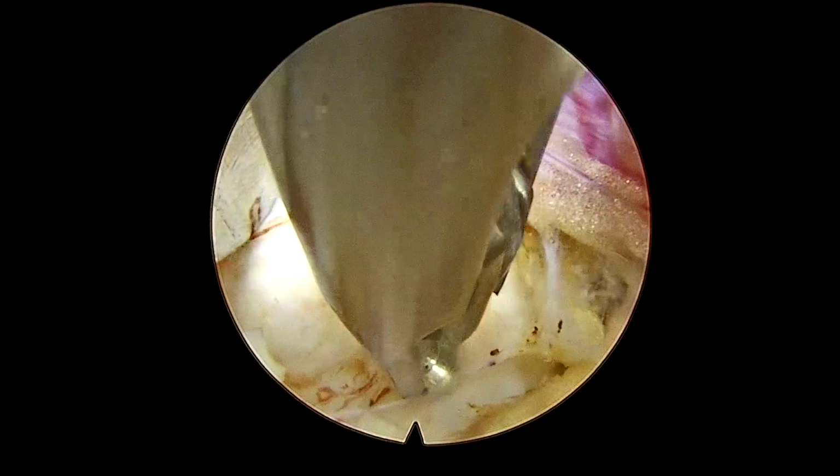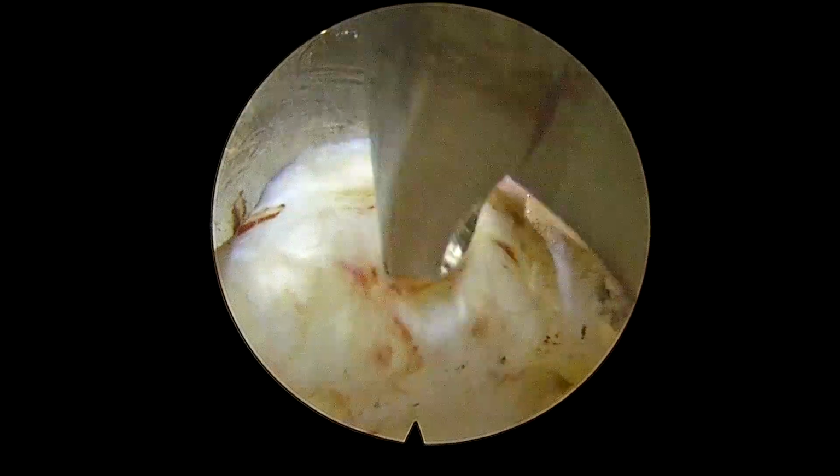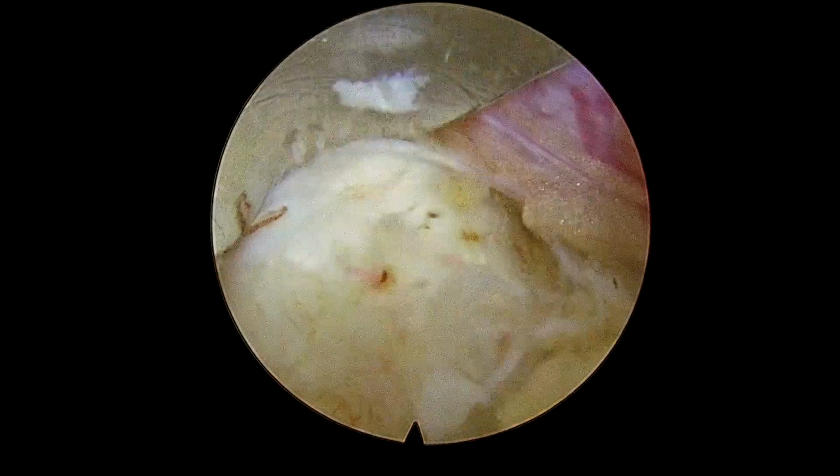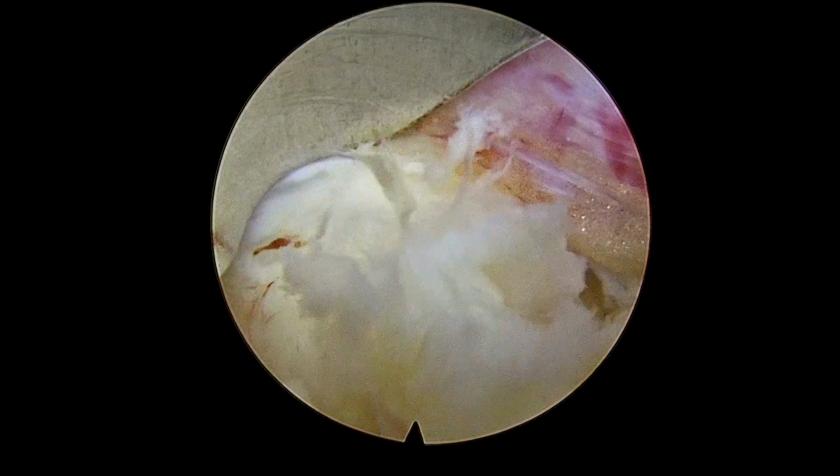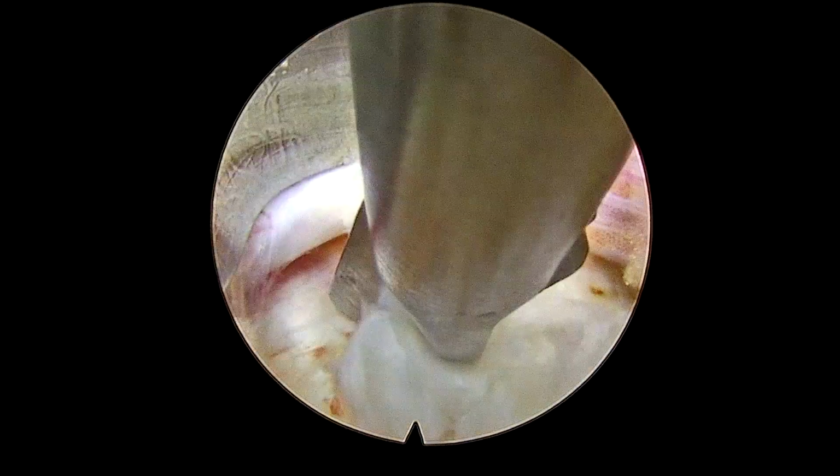So now with the help of this annular cutter, I am just cutting the superficial layer of the annulus. So this is the contained disc. The fragment is subannular. Now you can see here the fragment is coming out of the annulus.